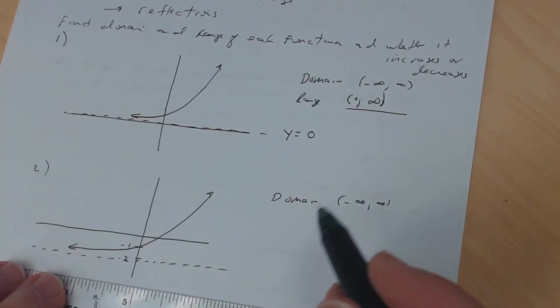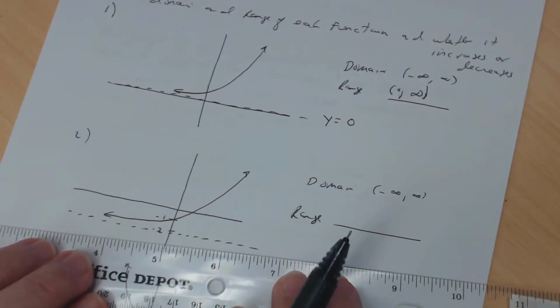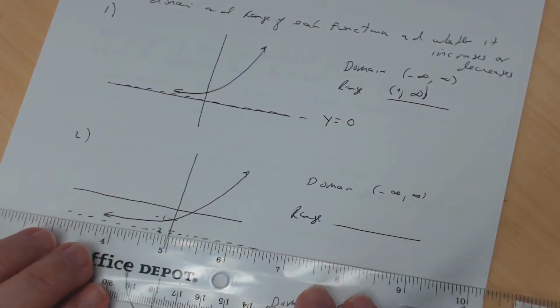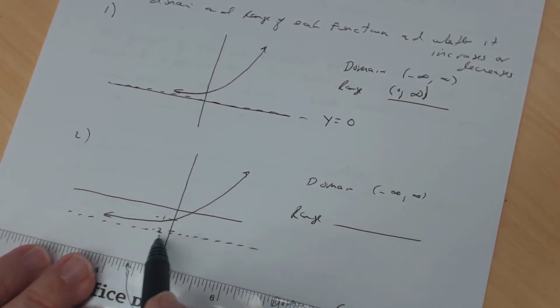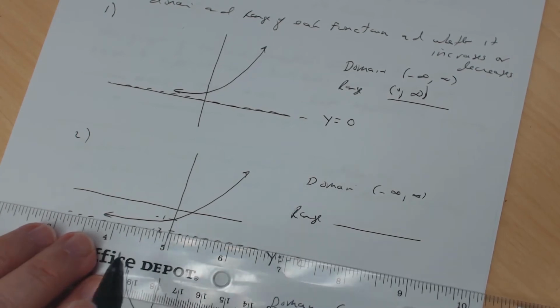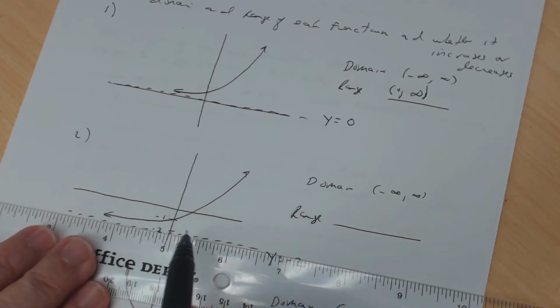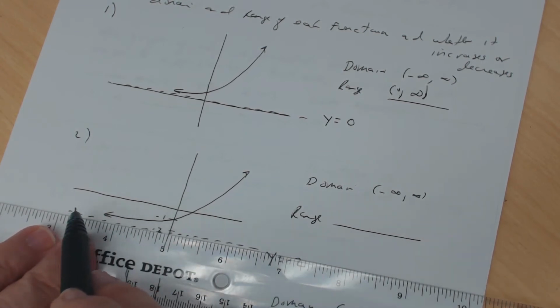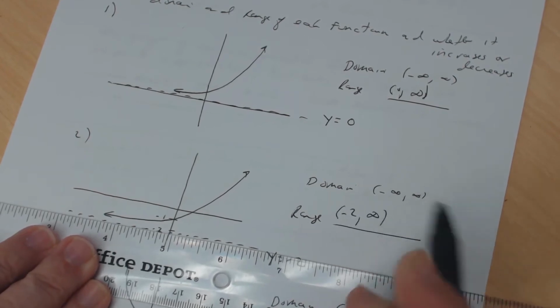Same thing here. The range. I start touching the graph I drew at this horizontal asymptote. Now remember, this horizontal asymptote crosses the y-axis at -2. So my equation is y equals -2. So I say from -2. So you see this graph as I go to the left, it is getting closer and closer and closer to this horizontal asymptote, which has y value -2, without touching it. So you say -2, comma, infinity.